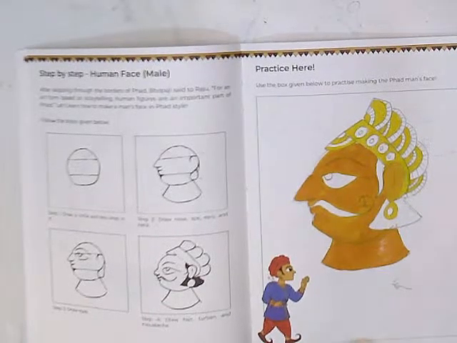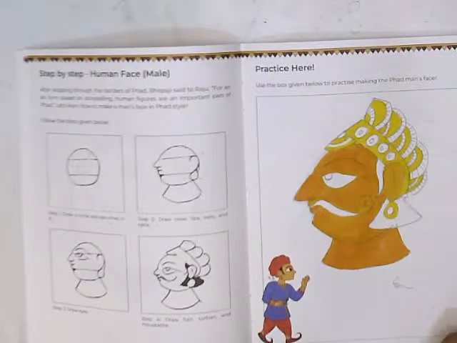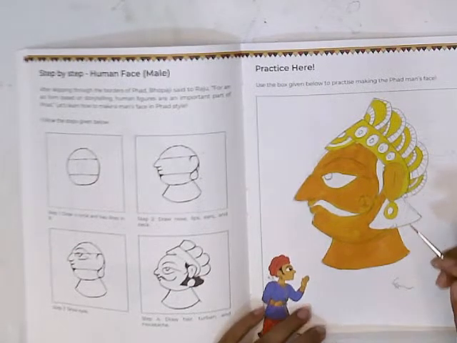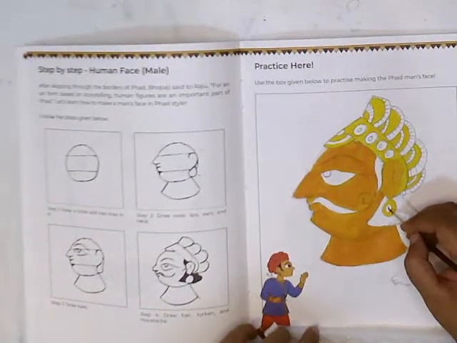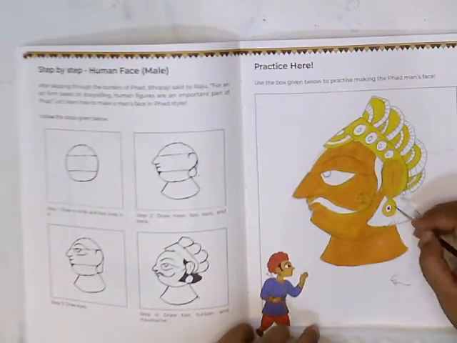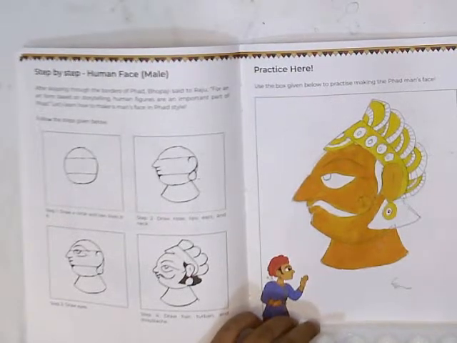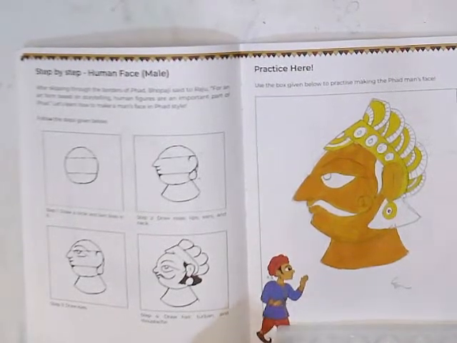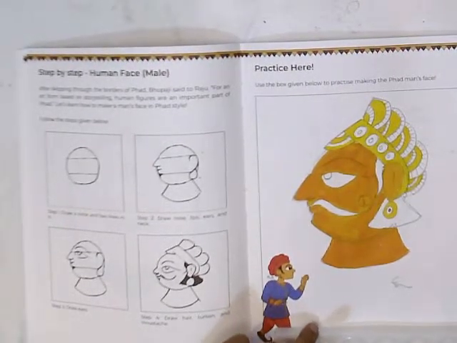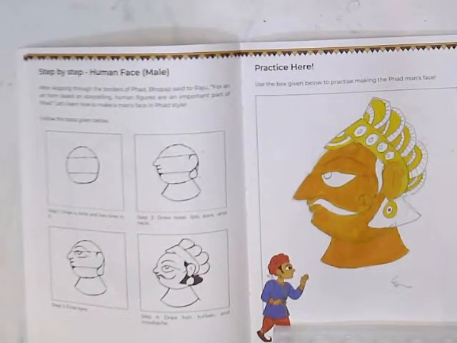The next color that I'm going to be using is the red color, and I won't add a lot of red. I'll just make sure that I add a little bit of red in the jewelry, in a few places, not everywhere though. And make sure you keep a little bit of white as well, for a little bit of break in the colors, otherwise it's going to be too colorful.